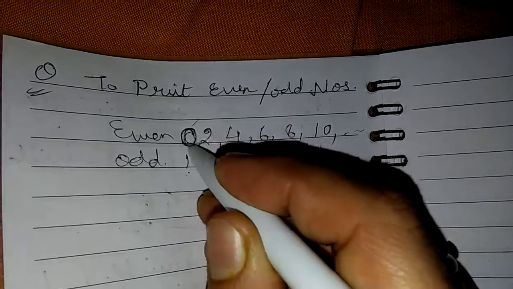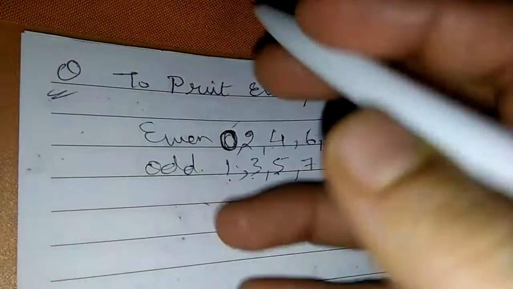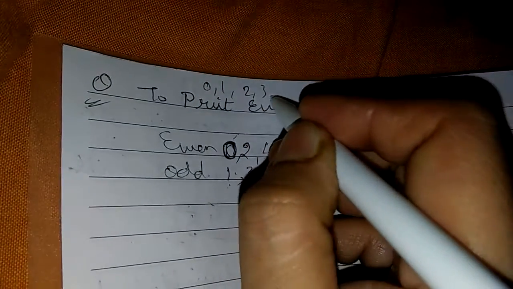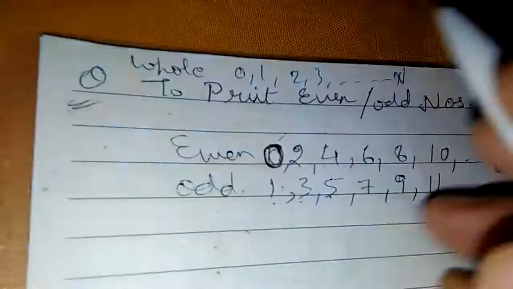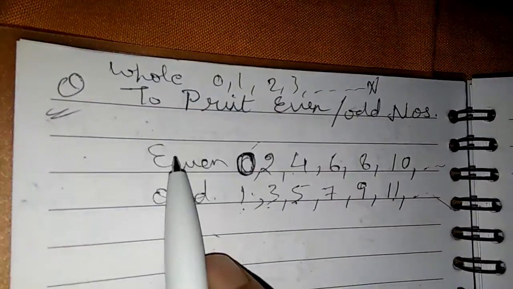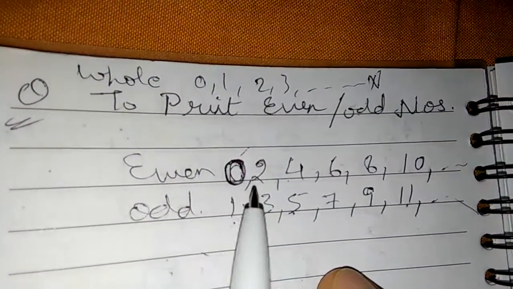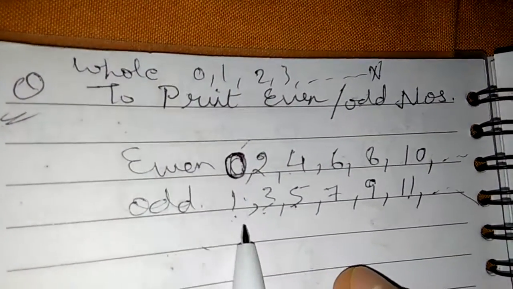Sorry, in whole numbers, because we are taking 0 also, whole numbers start from 0 till n, and natural numbers start from 1 till n. So in whole numbers, whichever number is not even is odd.